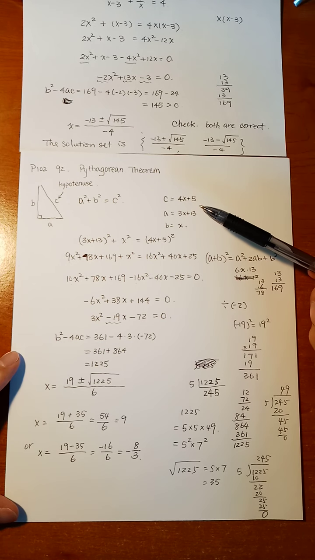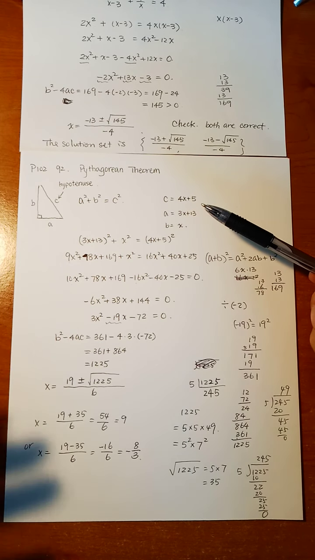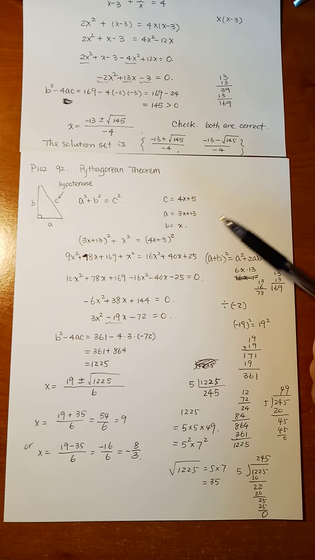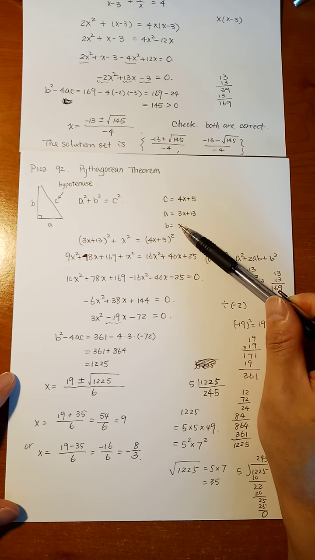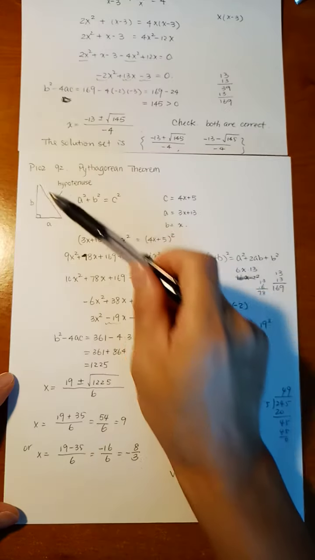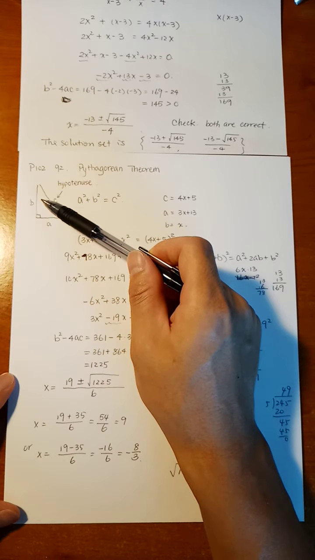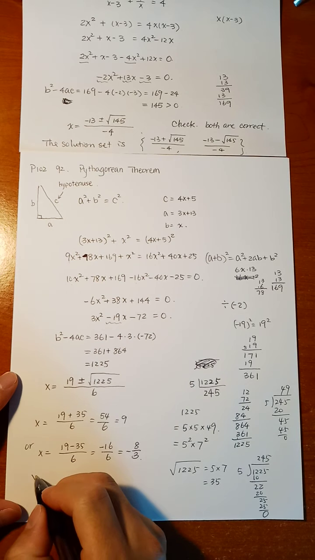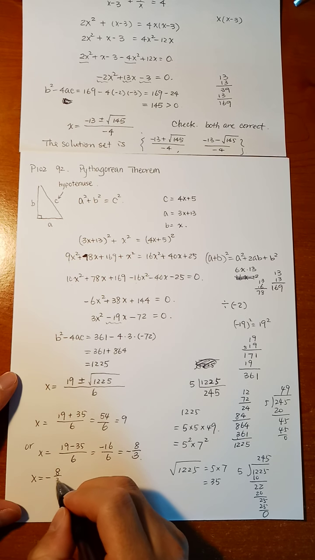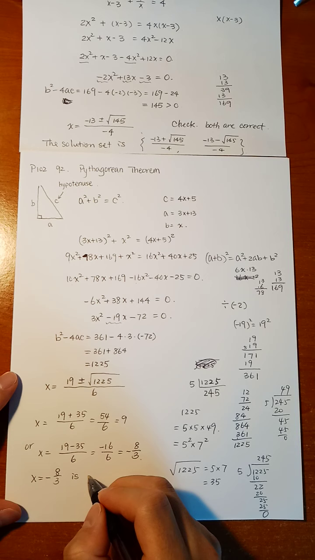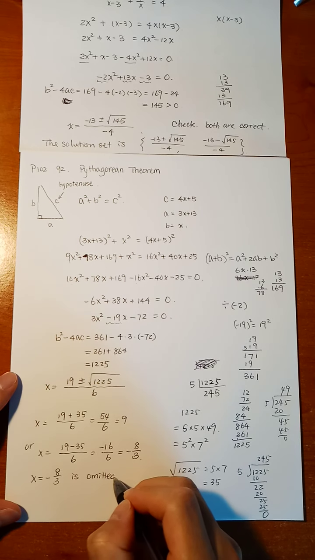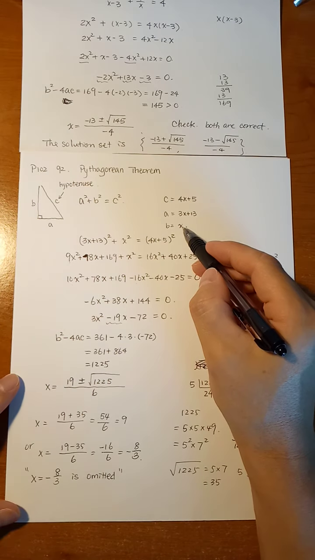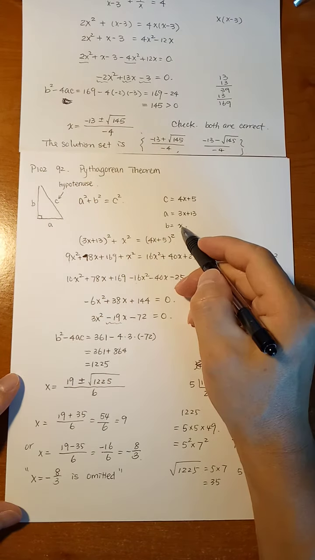What is the question? What are the dimensions of the right triangle? So we need to get a, b, and c. Check here: b is x. But b is one leg of the triangle, so b has to be positive. So x cannot be negative. Okay, so this negative 8 over 3 will be ignored. I don't need it.